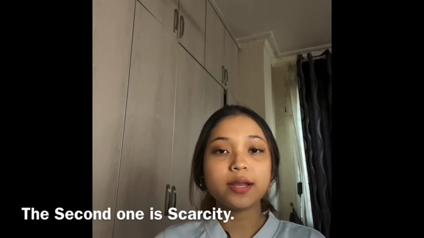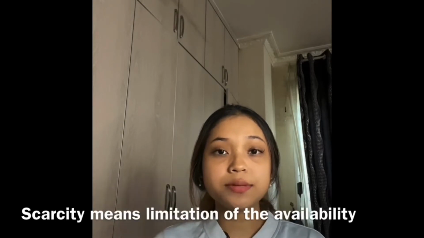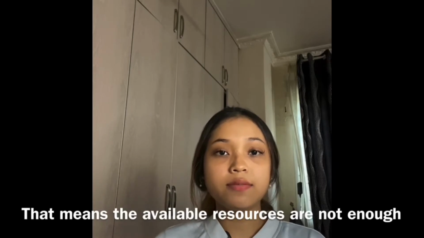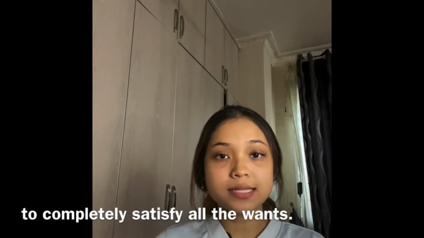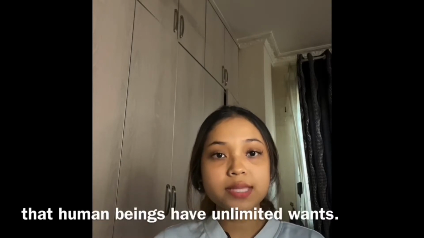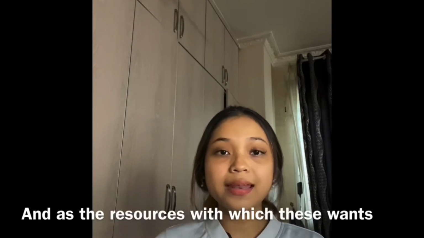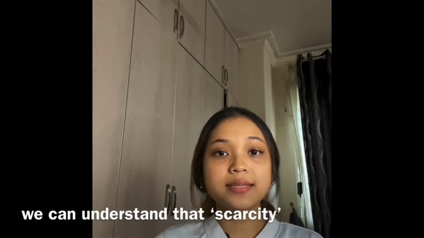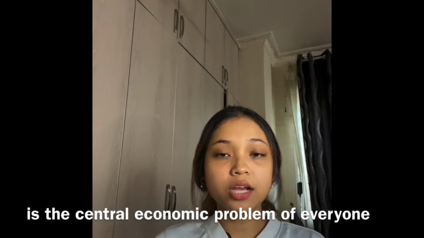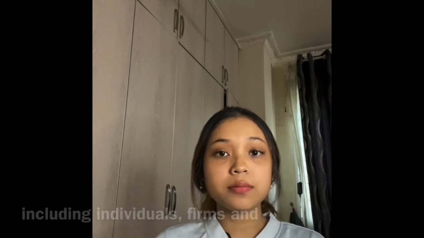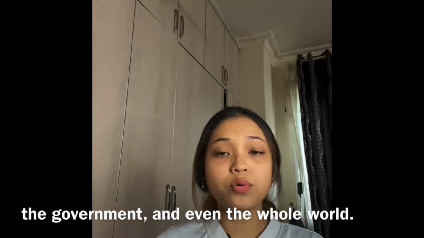The second one is scarcity. Scarcity means limitation of availability of resources in relation to their wants. That means the available resources are not enough to completely satisfy all the wants. By now, you must have already learned that human beings have unlimited wants. And as the resources with which these wants must be satisfied are limited, we can understand that scarcity is the central economic problem of everyone, including individuals, firms, and the government, and even the whole world.